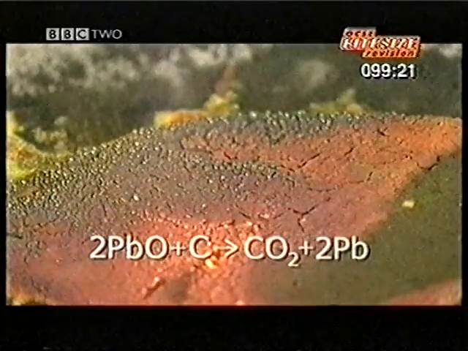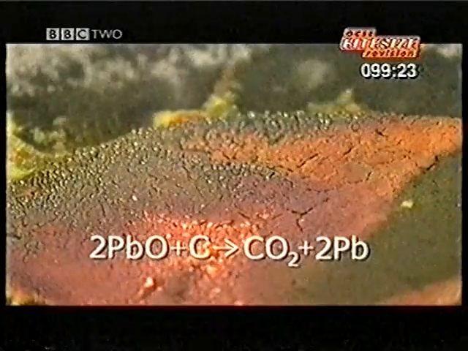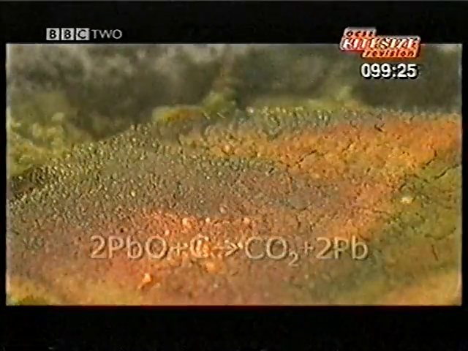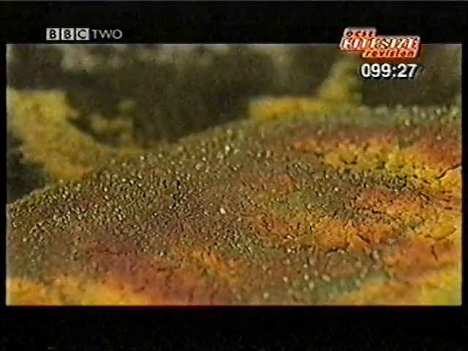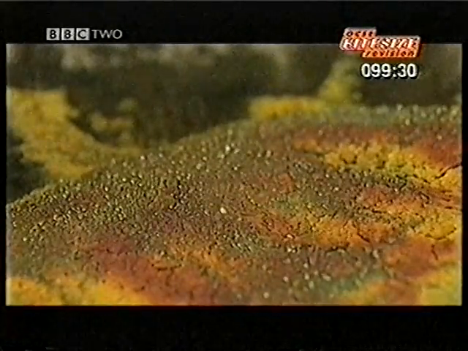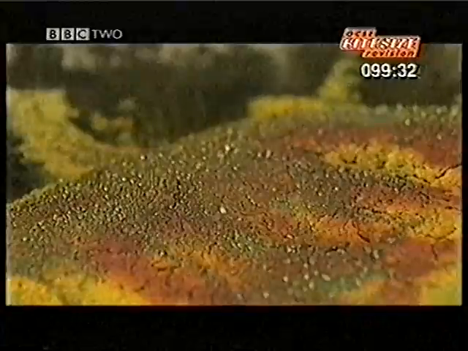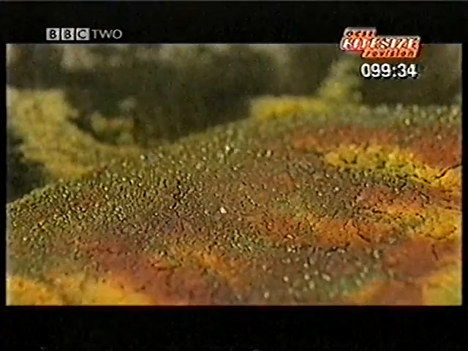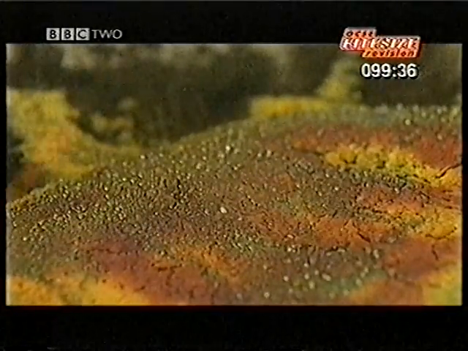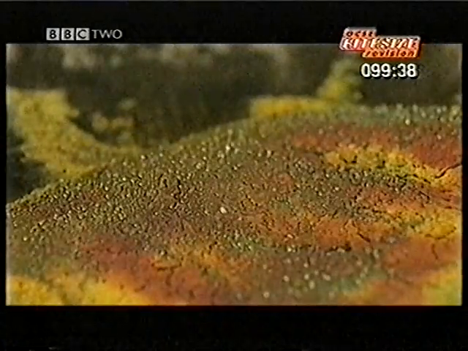That makes carbon dioxide gas. It's invisible and just escapes into the air. But these tiny drops of lead get left behind. They've lost the oxygen they were paired with. So one way of understanding reduction is to say that it's loss of oxygen. But there's another way of looking at reduction, as a movement of electrons.